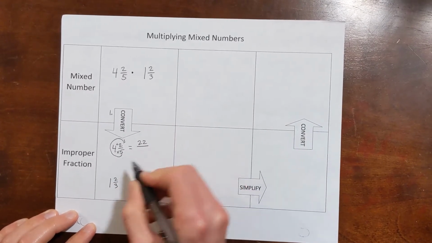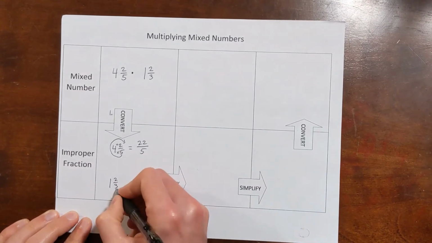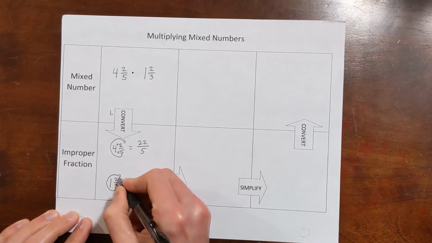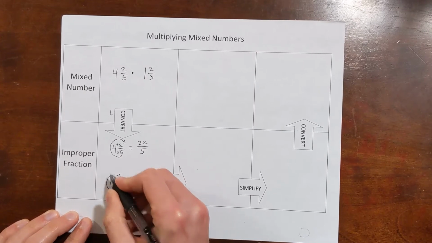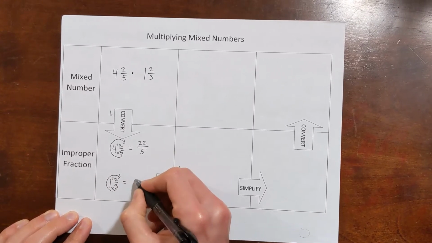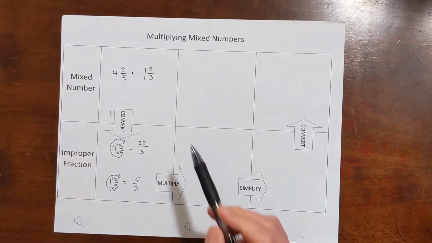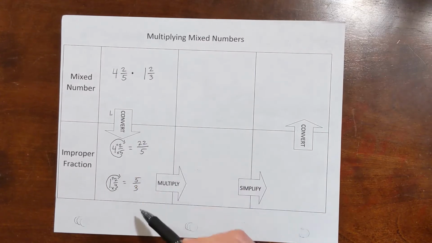And we keep the same denominator of 5. We'll do the same process. We'll multiply 3 times 1, which is 3, and then add 2, which gives us 5. So 5/3. So step 1 is done. We've turned both mixed numbers into improper fractions.